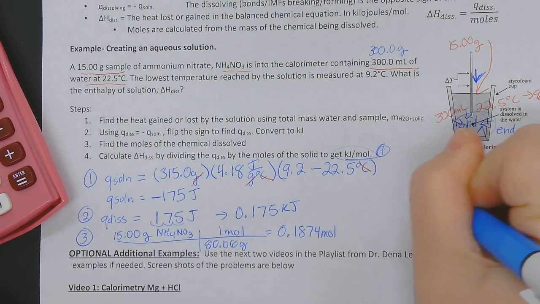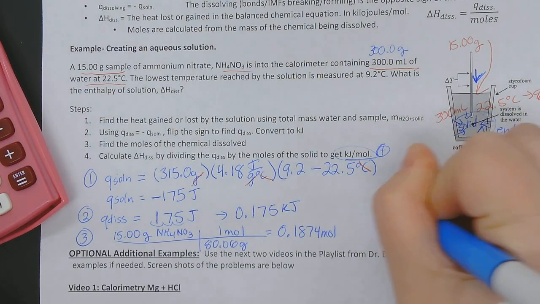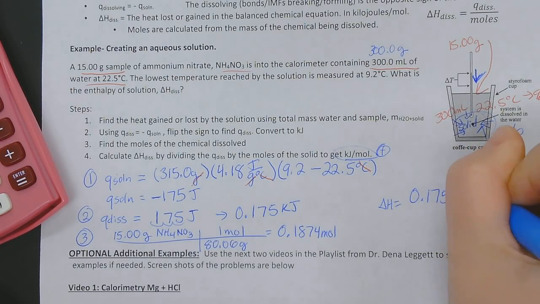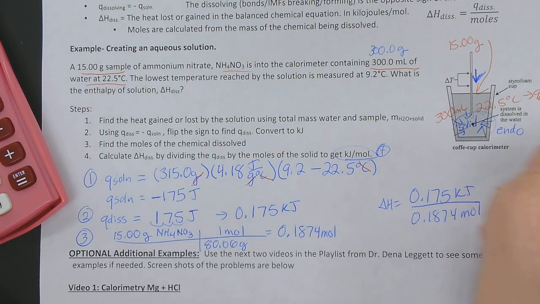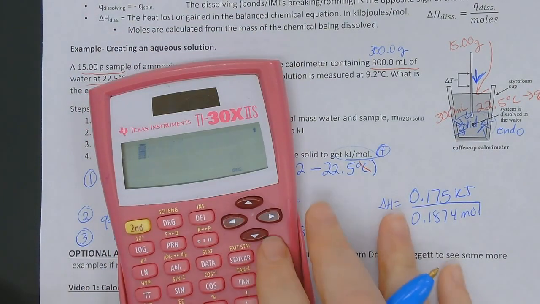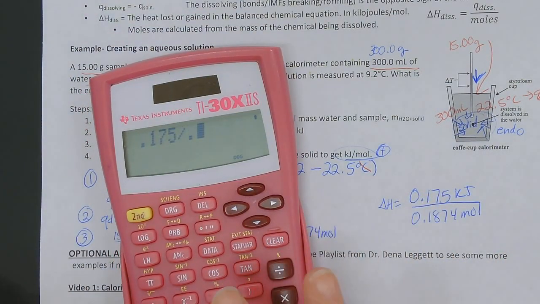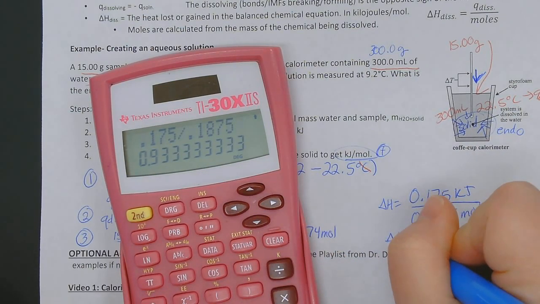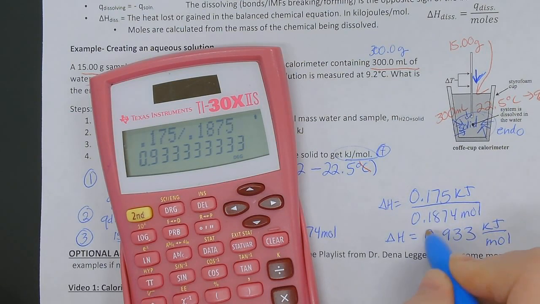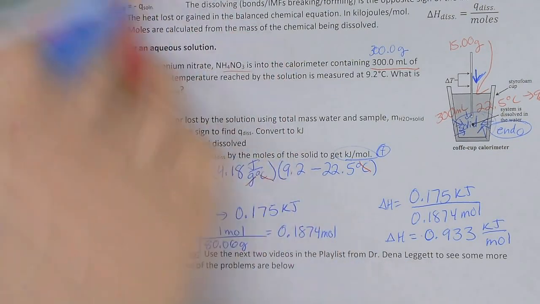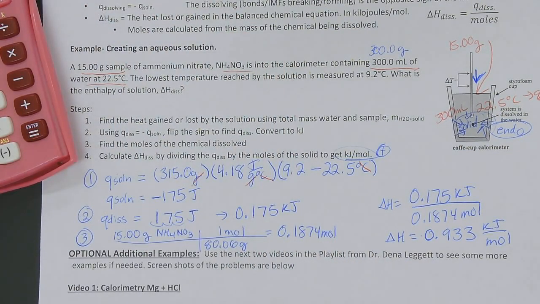So we've got kilojoules. So delta H equals 0.175 kilojoules over 0.1874 moles. You can see that's close to 1, little less. 0.175 divided by 0.1874. 3 significant figures, delta H equals 0.933 kilojoules per mole. Now you notice here we get a positive value. We said earlier it was endothermic. That fits very nicely. We tracked our stuff.